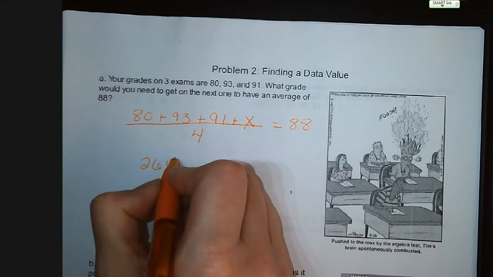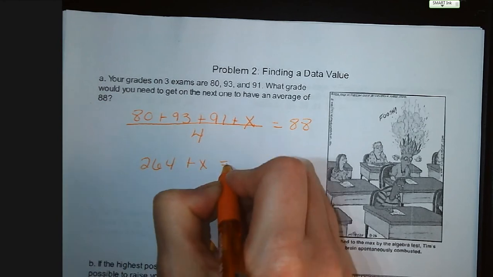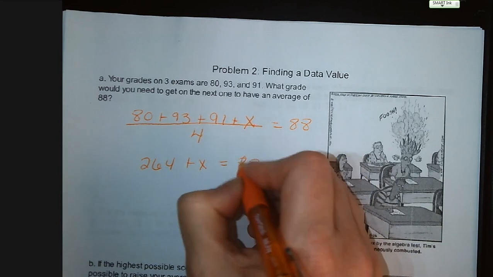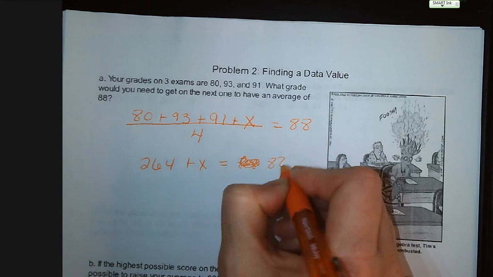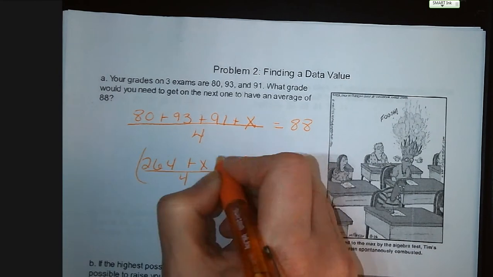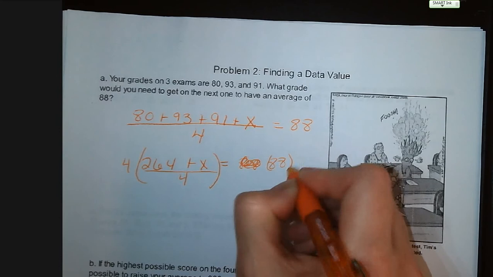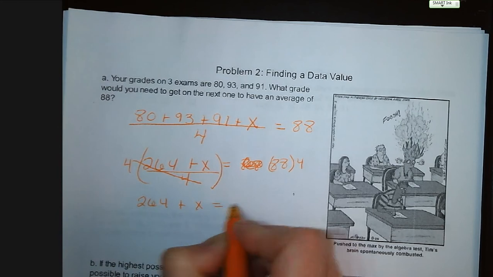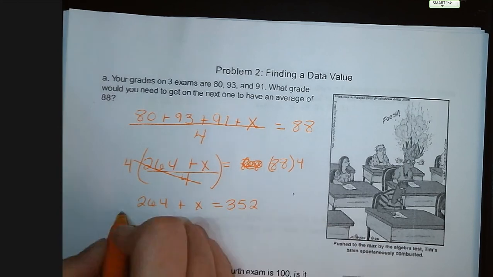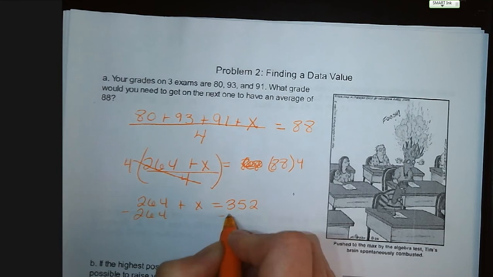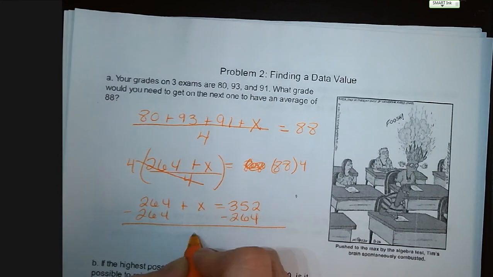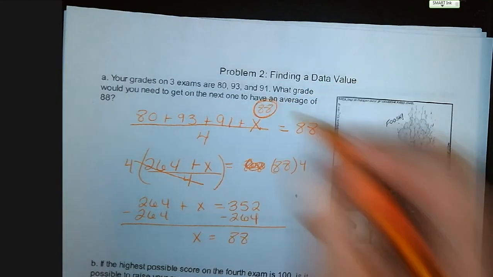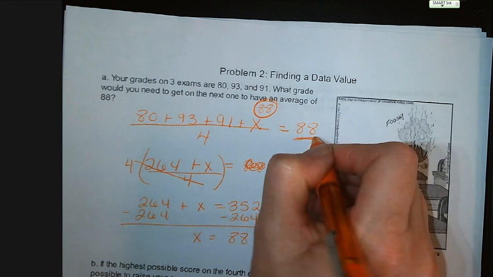So in order to solve that, add them together, combine like terms. (264 + x) over 4 equals 88. Multiply by 4 on both sides. 264 plus x equals 352. Subtract 264 from both sides. x is 88. So you would have to get an 88 on your final test in order to have an average of an 88 for the 4 that you took.